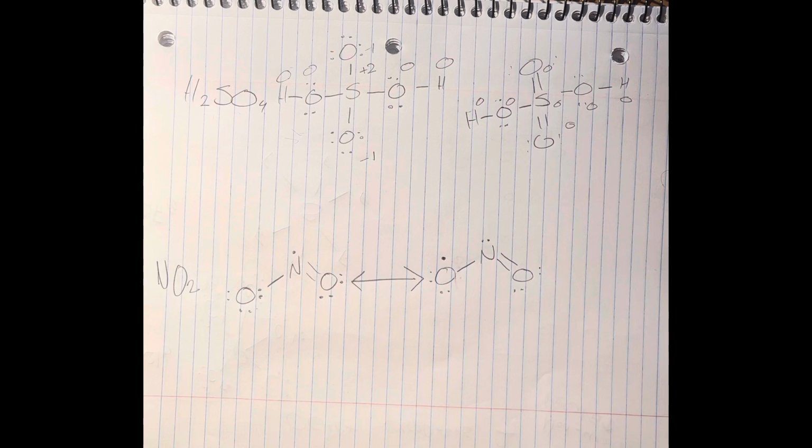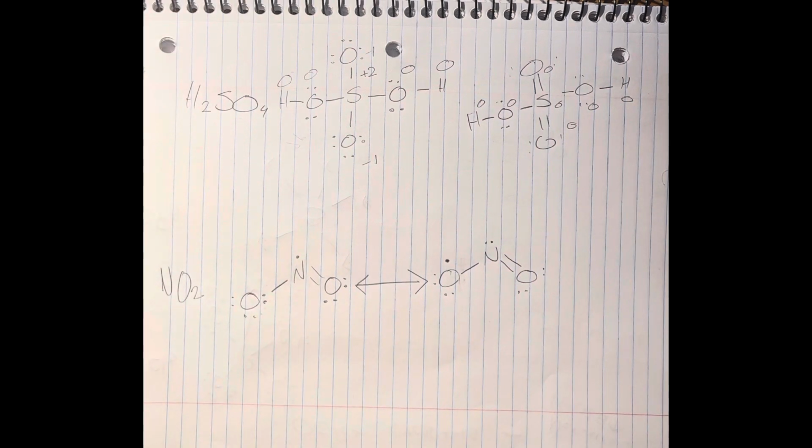Okay, so that is all of our exceptions. You know when it's going to be less than 8, you know when it's going to be more than 8, and you know that having a spare electron is not going to ruin the entire Lewis structure.